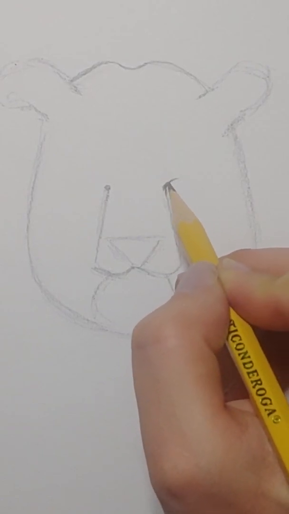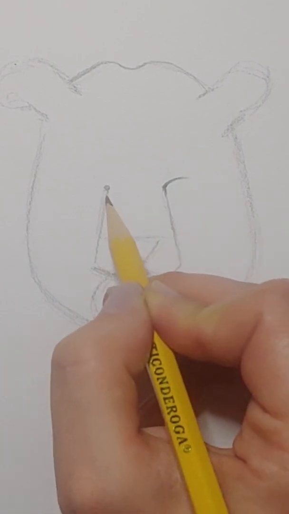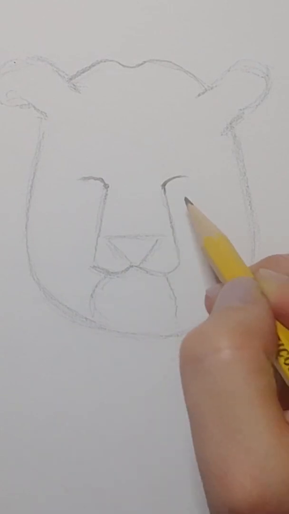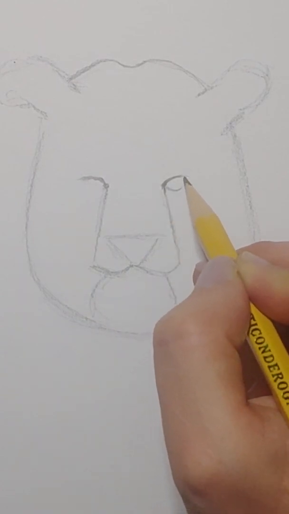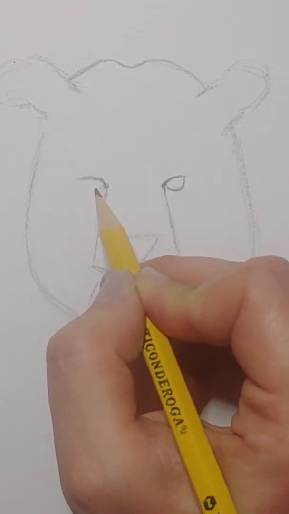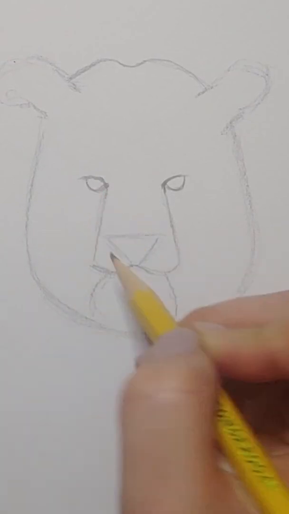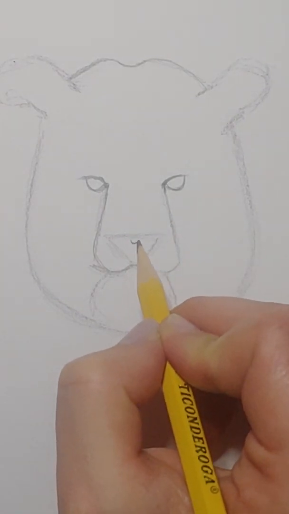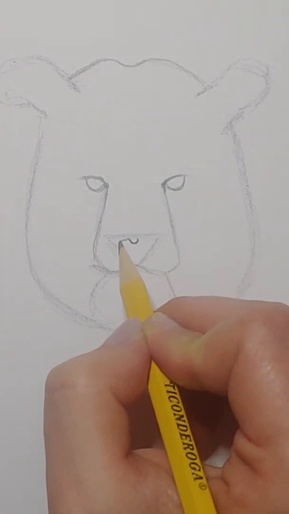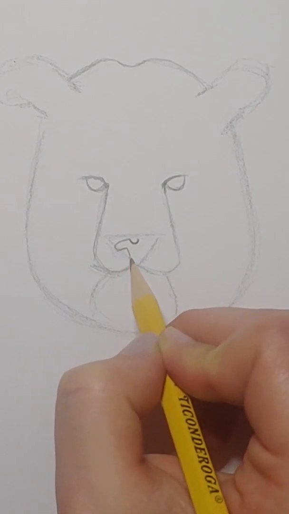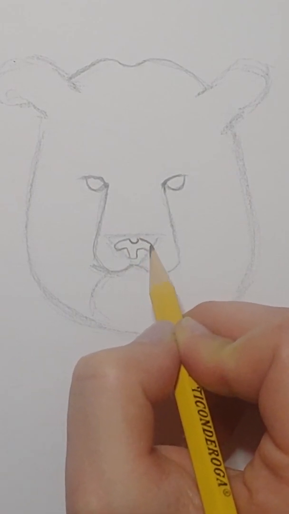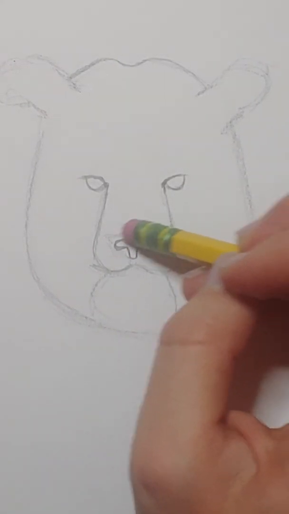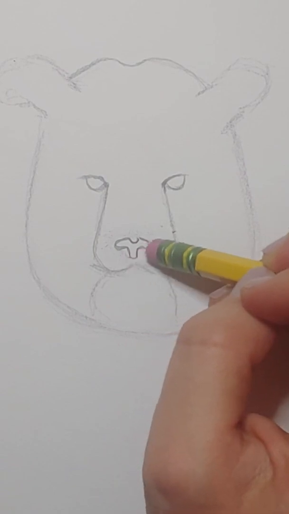And I'm just going to pull a line over to create the top of the eye on either side. And a curved, pointed shape at the bottom of each eye, like that. I'm also going to put the nose in, which is this little divot, and then kind of a mushroom shape, like that. You can erase the triangle. That's why it's important to draw lightly.